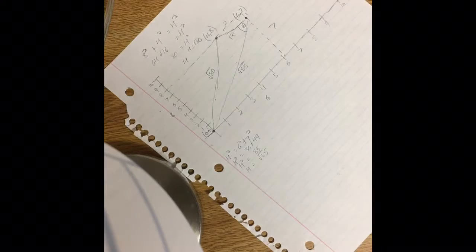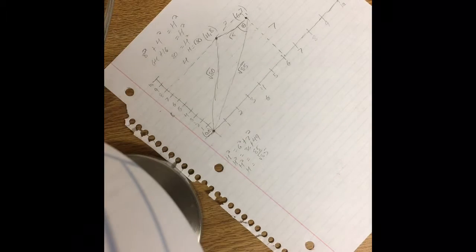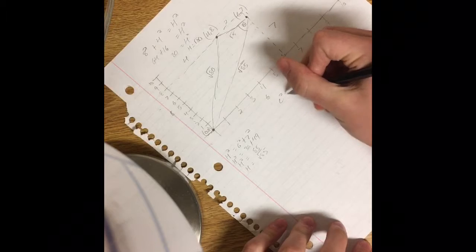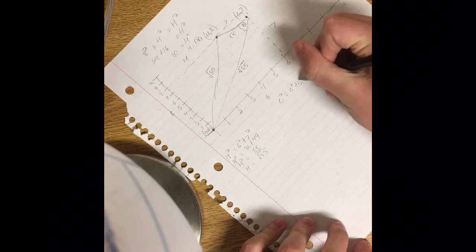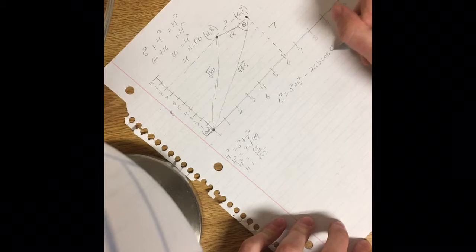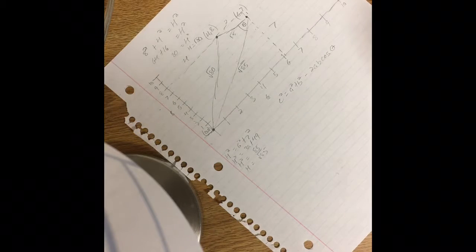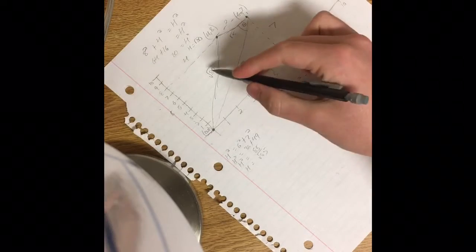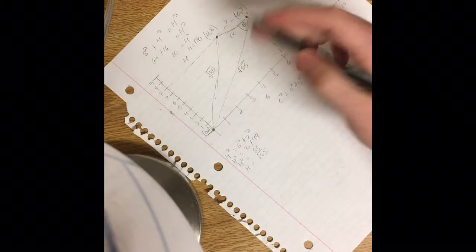Okay, and then once we have all those lengths right there, what we can do is we can actually do the law of cosines. So it's going to be c squared equals a squared plus b squared minus 2 times ab cosine theta. So what we're going to want to do is solve for cosine theta since we have all our lengths here. Since we're solving for this angle, this is going to be c.